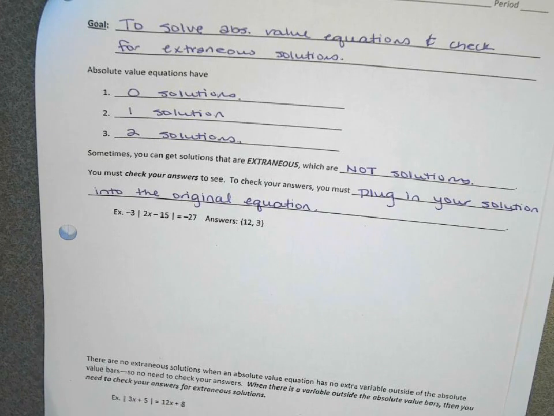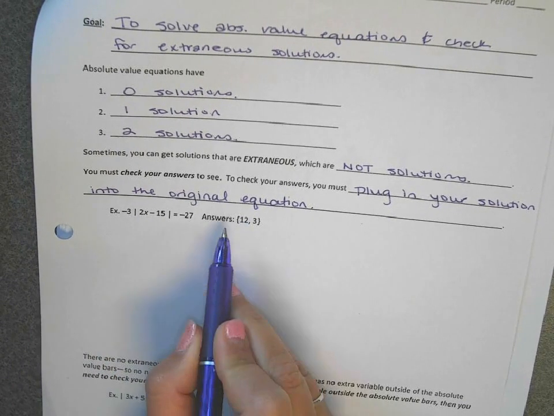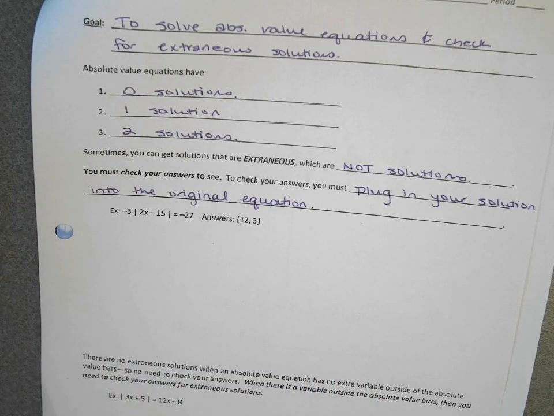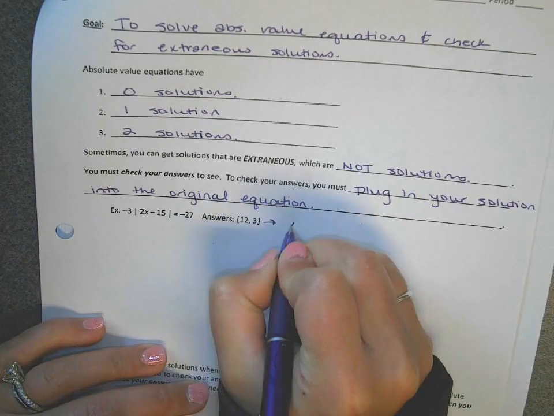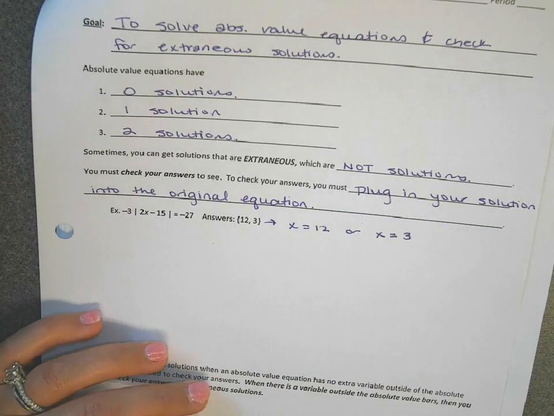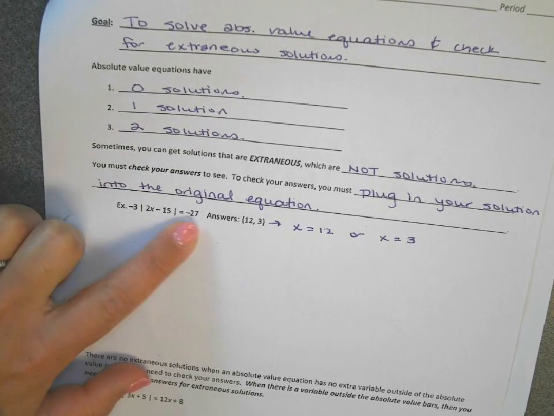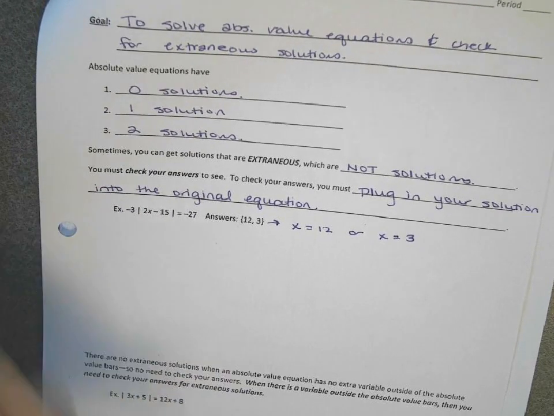So we did it on one of our questions on the page before this, but we're going to do it another time. This one tells us the answers they got when they solved it were 12 and 3. So they got x equals 12 or x equals 3. And so we have to plug them back in to actually check them. We plug them back into the original. That's why it's important that you know how to simplify expressions, because that's what we're doing here.